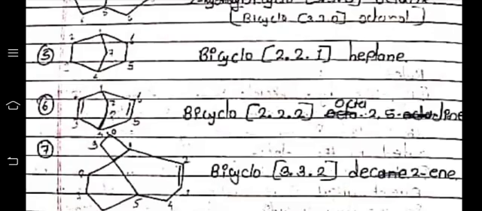Next is example number 5. In that you saw the bridge atoms, carbon number 1 and carbon number 4. On one side there are 2 carbons, that is 2 and 3. On another side there are 2 carbons, that is 6 and 5.